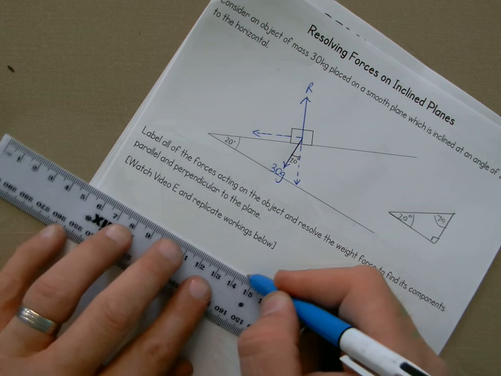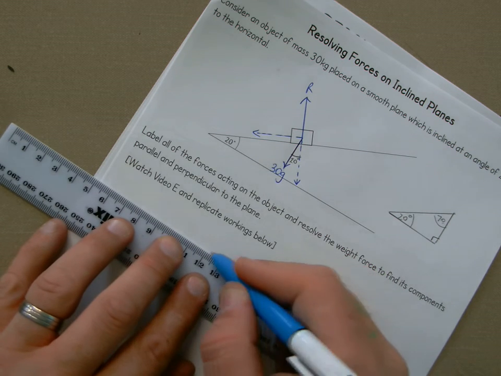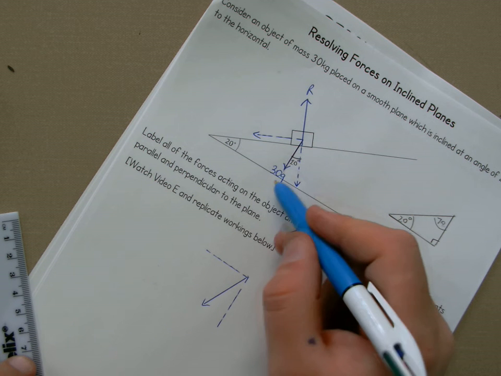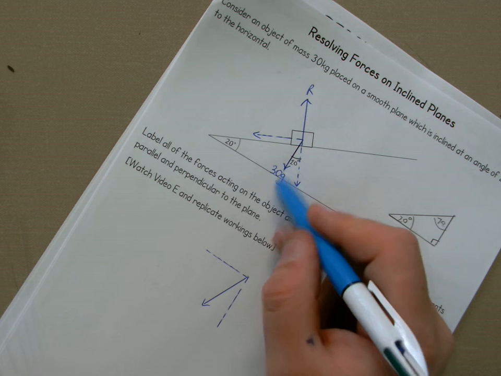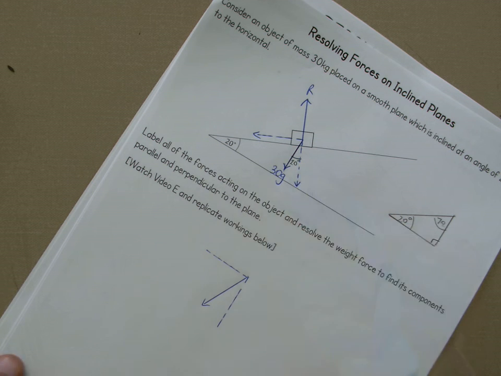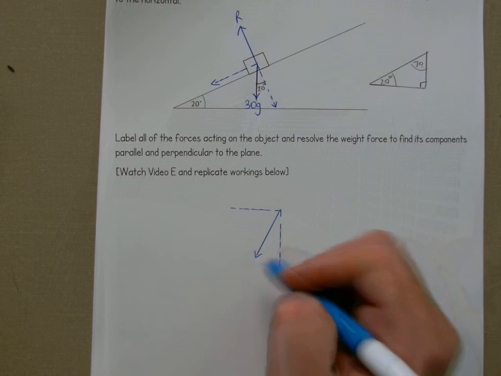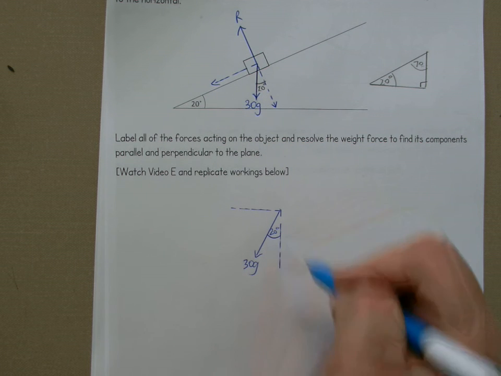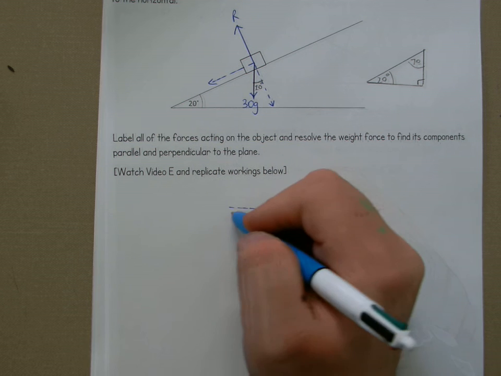I'll turn it around again now and you'll see what I'm talking about. So what you see here, with the 30 kilogram weight acting downwards, at 20 degrees to this line here, I can work out that component and this component.